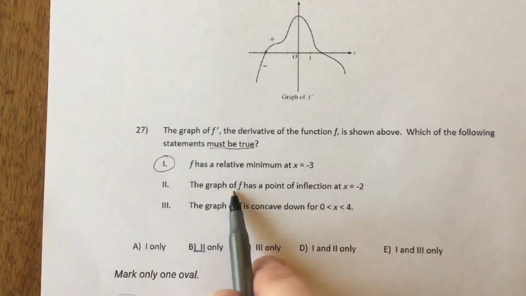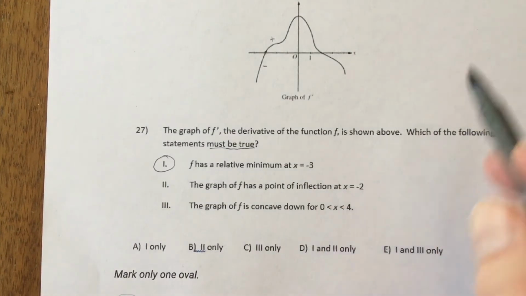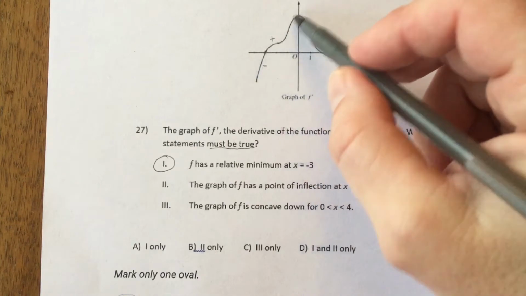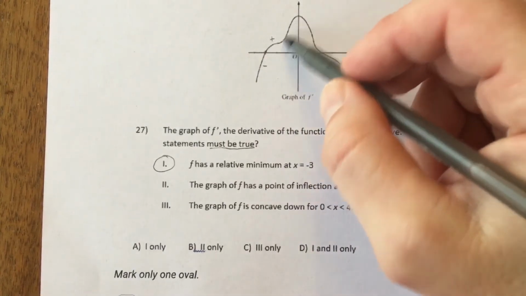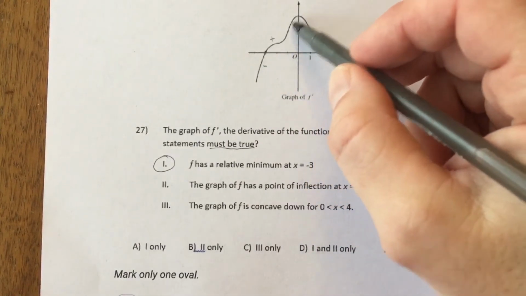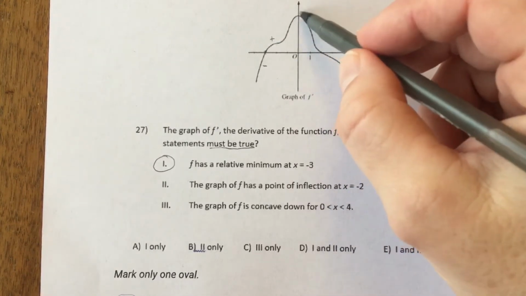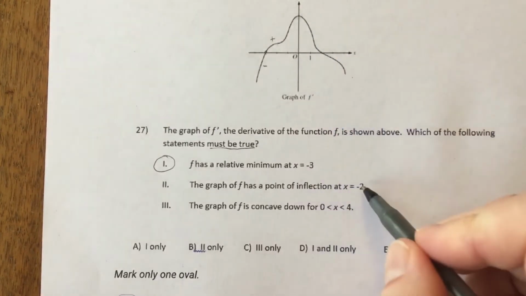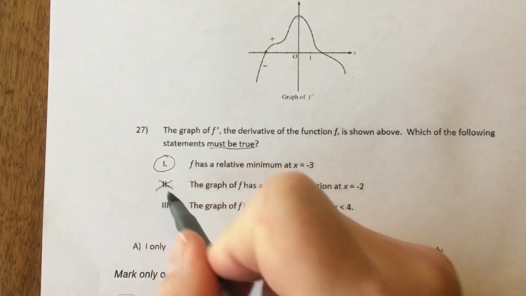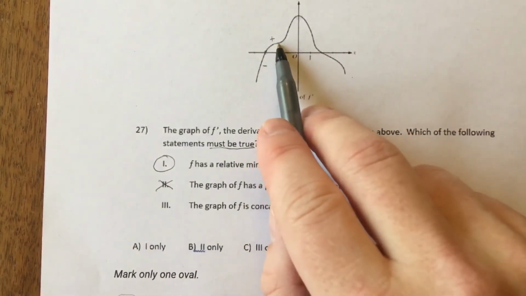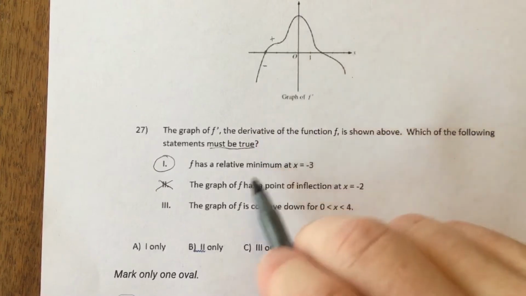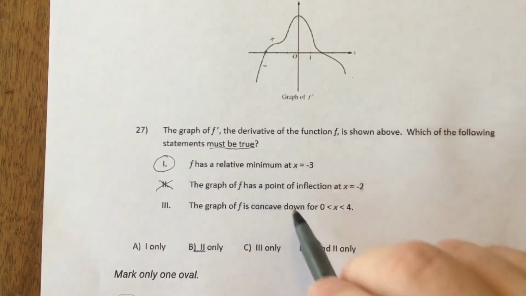Okay. The graph of f has a point of inflection at -2. So since this is the derivative, f will have a point of inflection if the derivative switches from increasing to decreasing or decreasing to increasing. So the only place that happens is at 0, not -2. So no. This graph might have a point of inflection at -2, but that's not what you were asked, so you have to be real careful there.